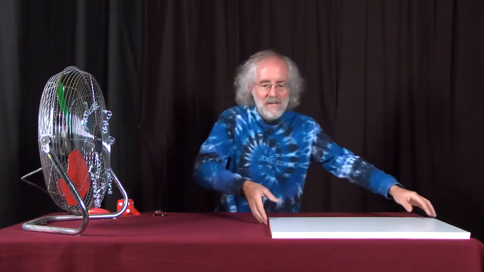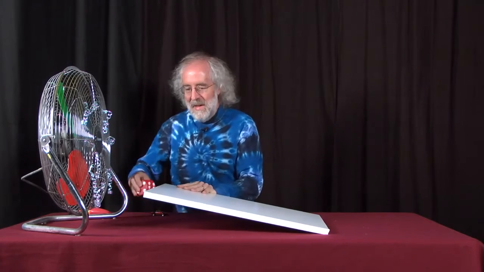Now we're going to take a look at another problem that we'll solve using vectors. I'm going to bring this board in. I'm going to prop up one edge. So now I have a ramp. And I have a car here, and this car rolls very freely.